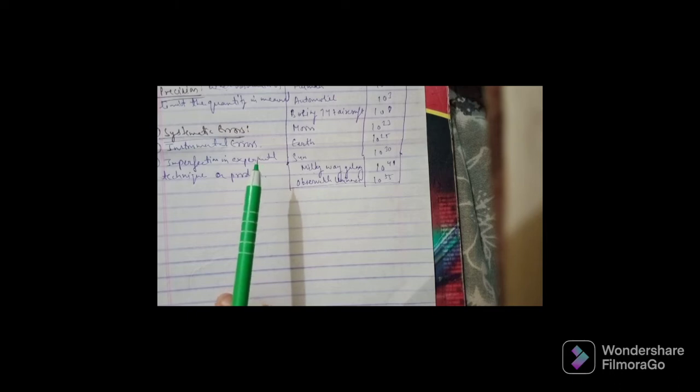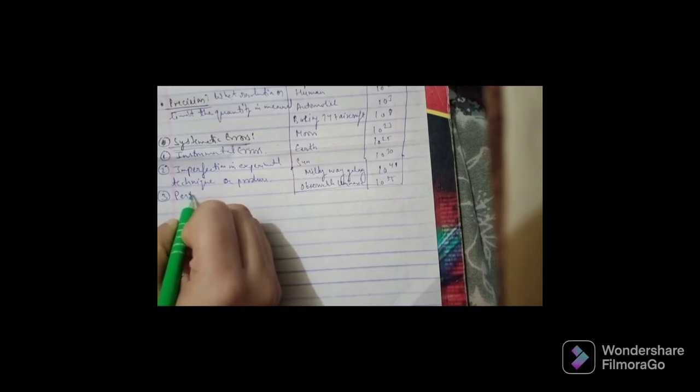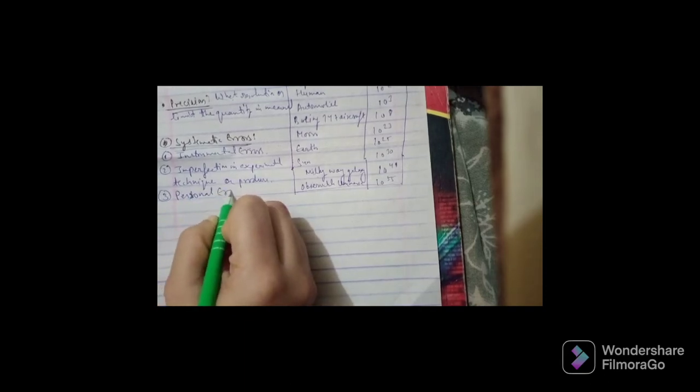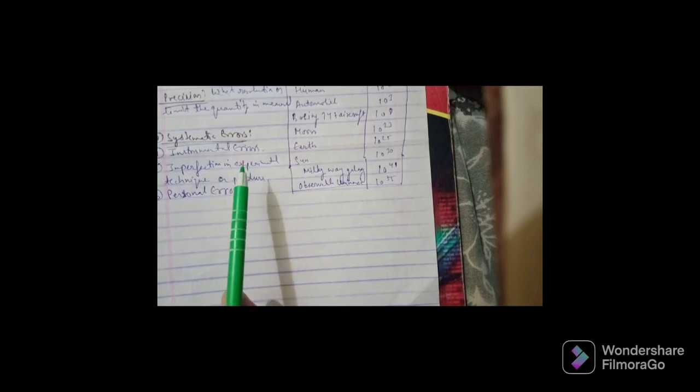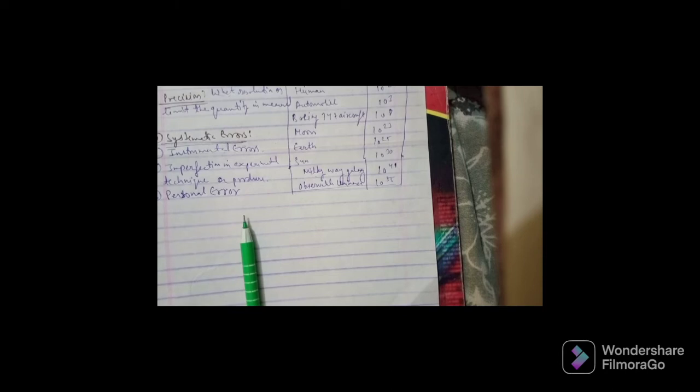Third is personal error. Personal error arises due to individual bias, lack of proper setting of apparatus, and the individual's carelessness in taking observations without observing the proper precautions, etc. For example, if by habit you always hold your head a bit too far to the right while reading the position of the needle on the scale, you will introduce an error by parallax as well.